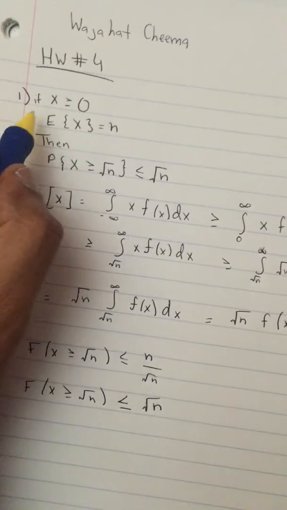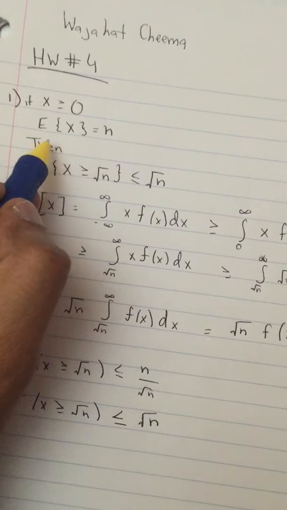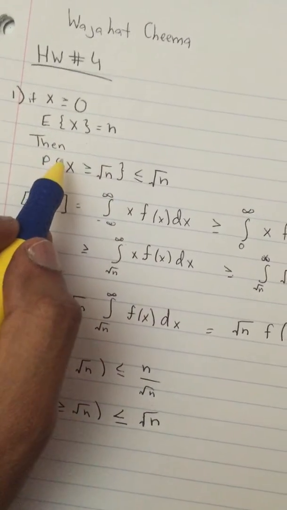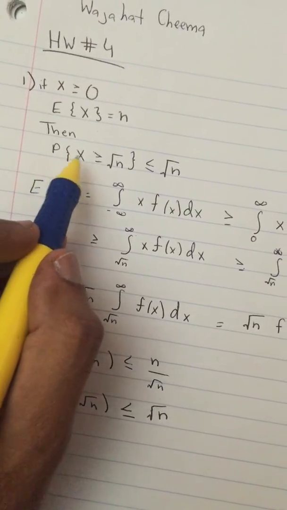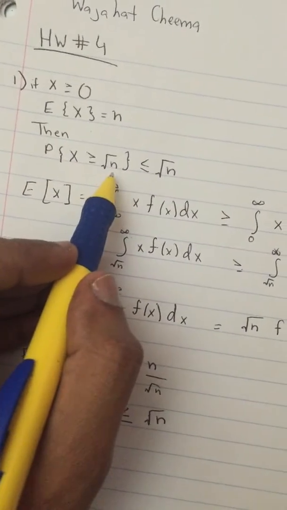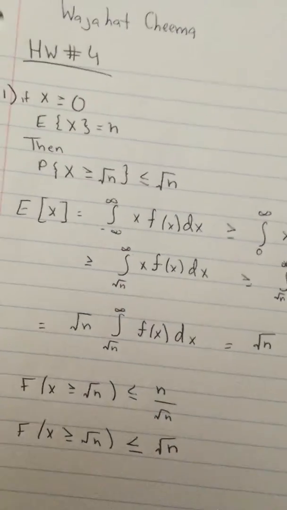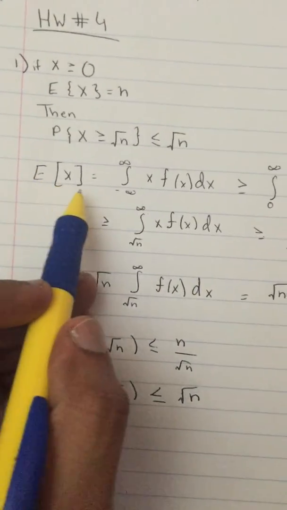So, question number 1 states that if x is greater than or equal to 0, and the expected value of x equals n, then we have to show that the probability that x is greater than or equal to the square root of n is less than or equal to the square root of n.